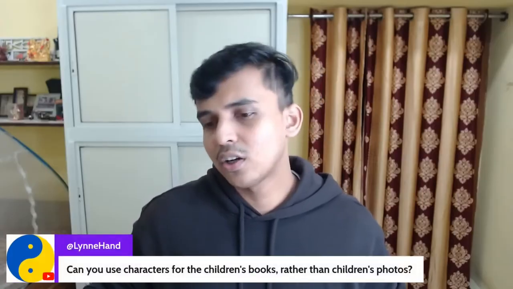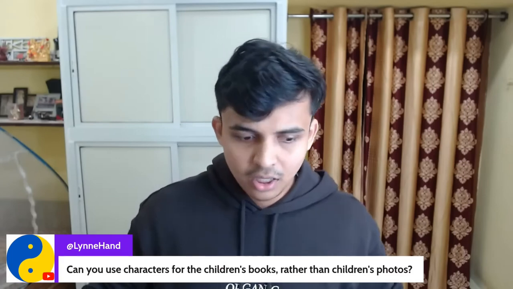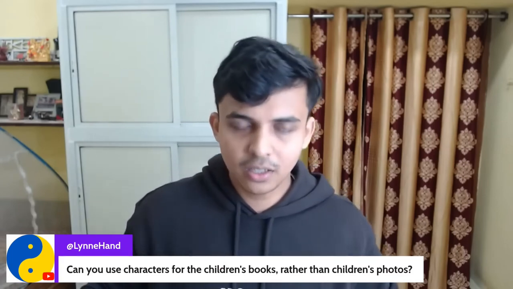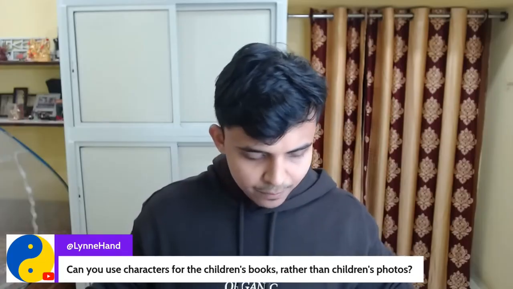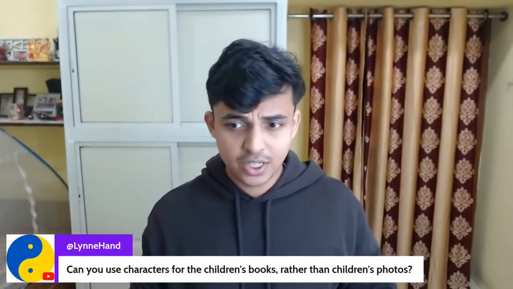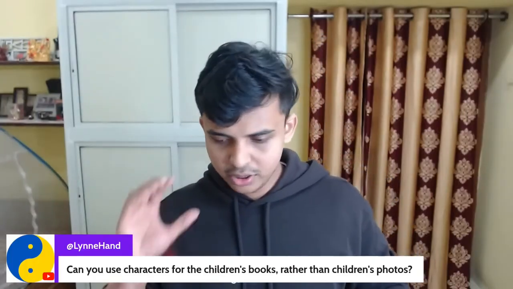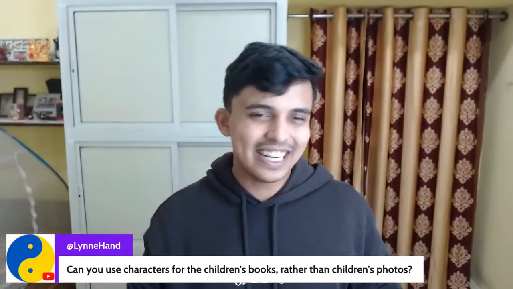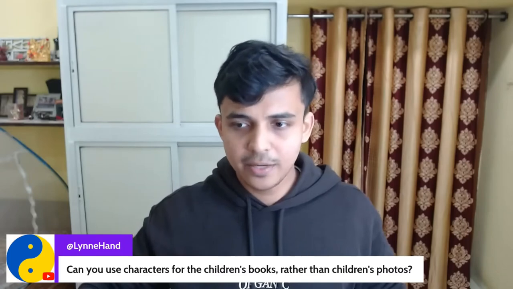Can you use characters of the children's books rather than children's photos? 100%, Lynn. I get this question asked a lot, where people say, I don't want 3D Pixar, I want a sketchy style, I want a watercolor style. Indeed, 100%. When you create the character sheet, put those characters there in any style. Make sure both of those characters have the same style, and you can create in that style. So 100%.